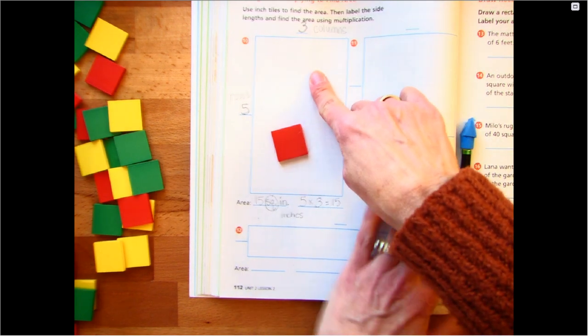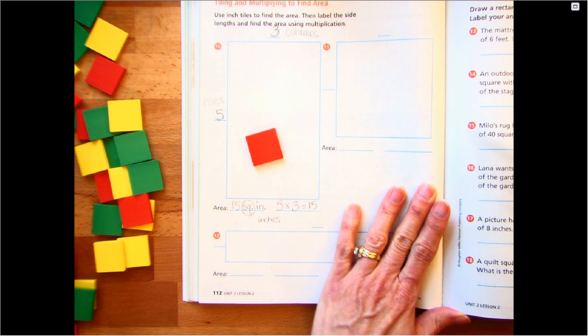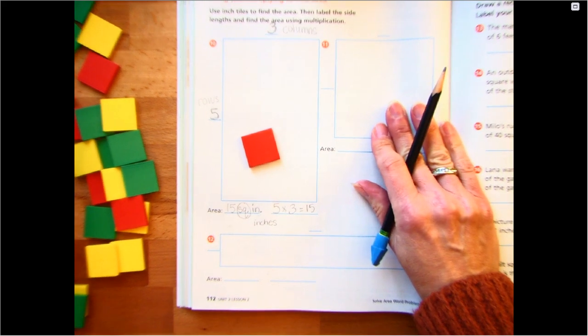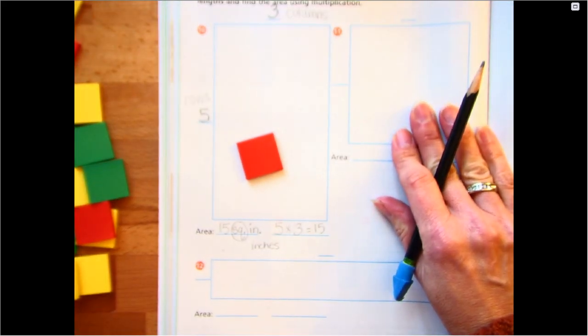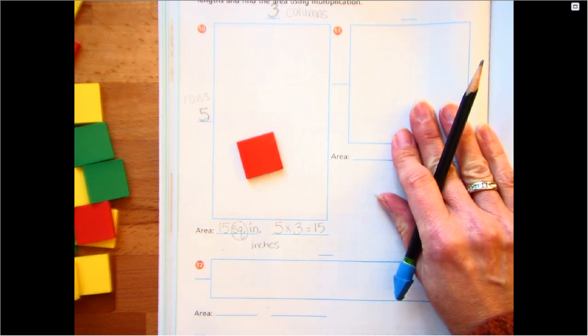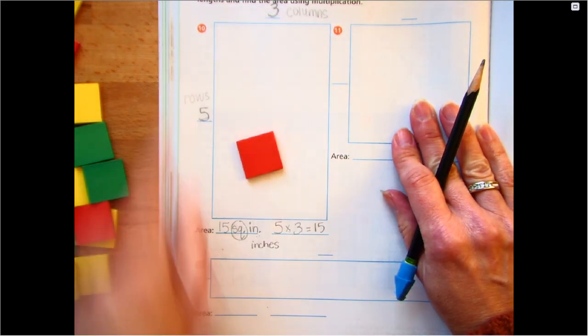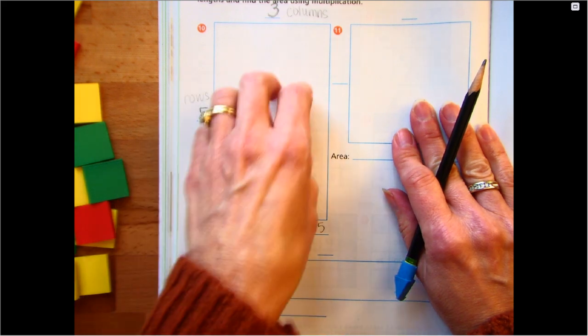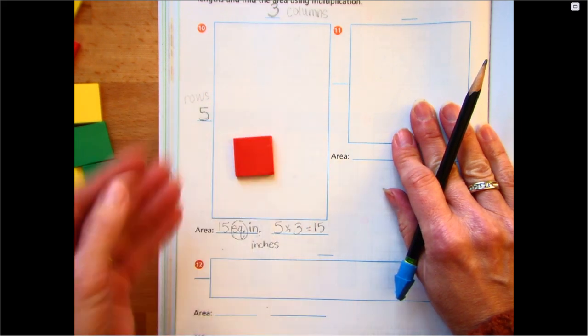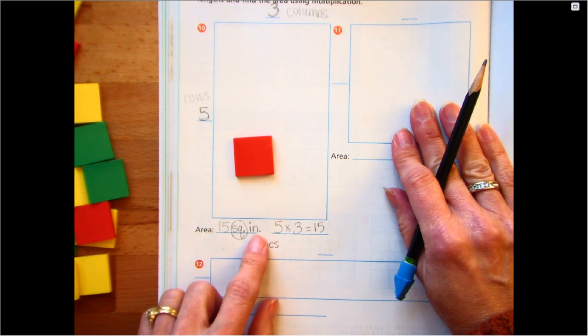And you'll need to know this, because as a grown-up and in life, you'll need to find the area of things. Like maybe you need to paint a wall. Maybe you need to put flooring down like carpet, or maybe you need to plant a garden. You need to know what's on the inside, how many square units, whatever we're measuring by.